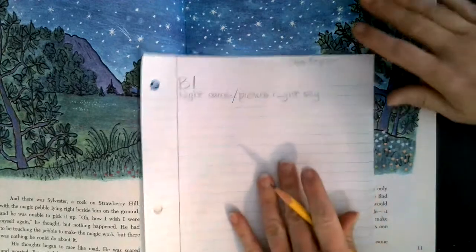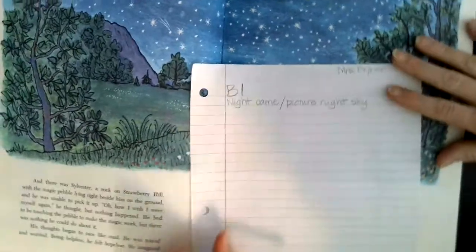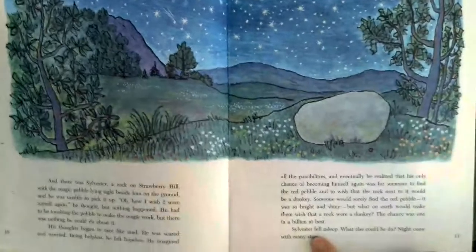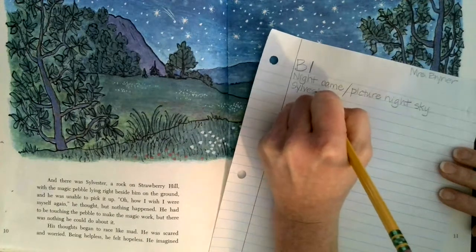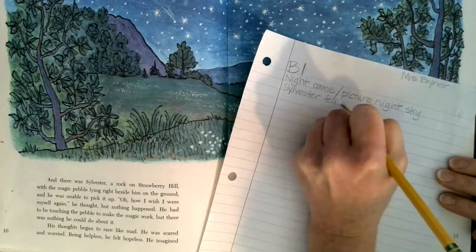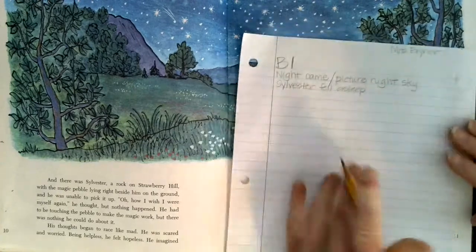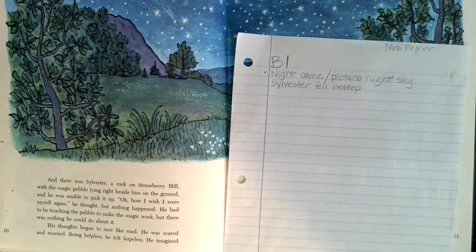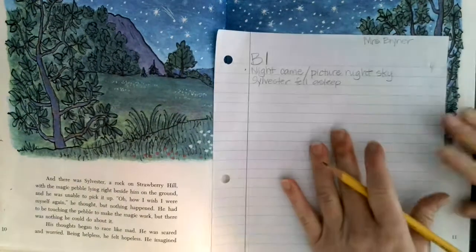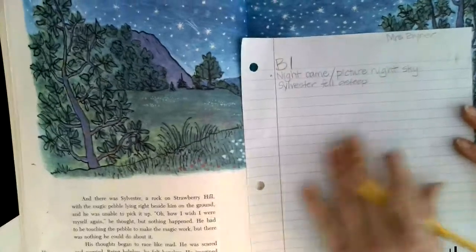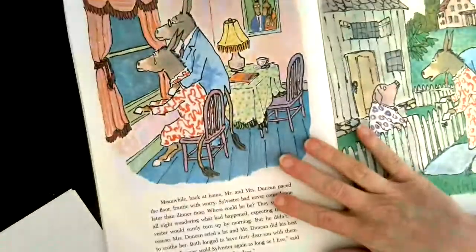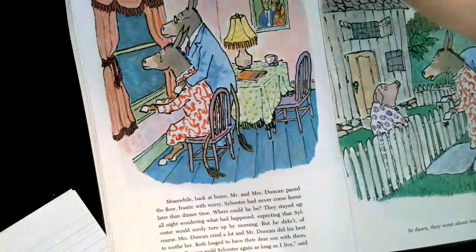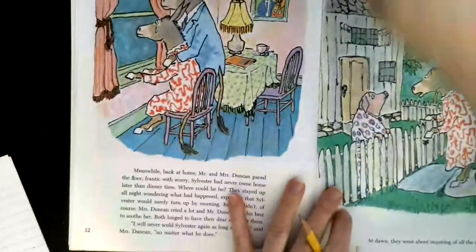Okay, so in the illustration or the picture, we have the night sky, and also Sylvester fell asleep. So we're just writing down some quick little notes. Okay, we're not really worried about complete sentences. We're just writing down the few things that we see. All right, so have those little things down, those clues. Now we're going to move to the next page, and we are going to look at the passage of time here.